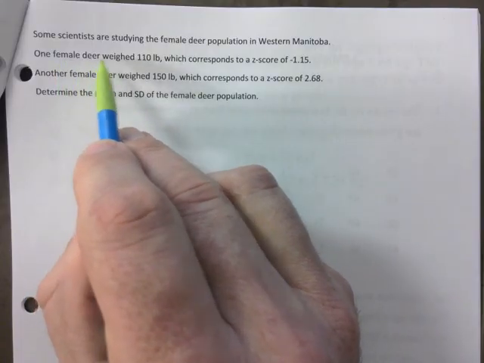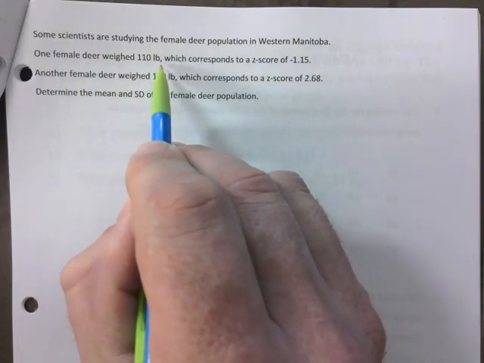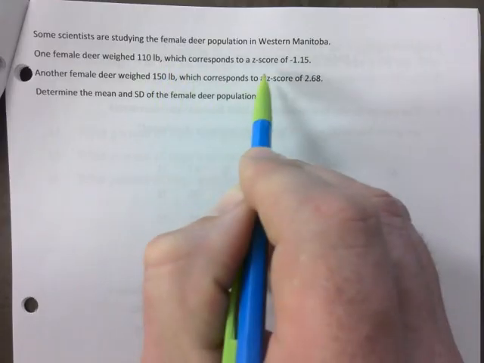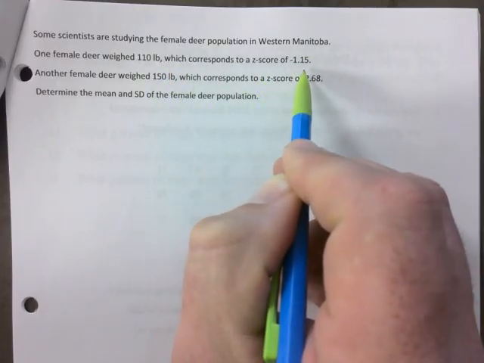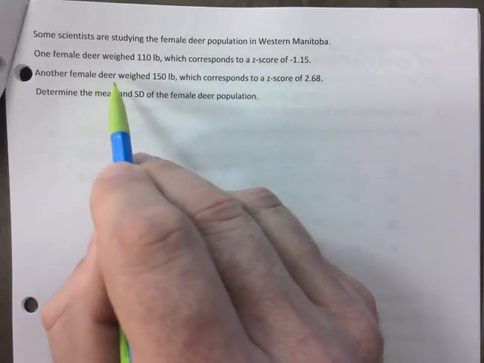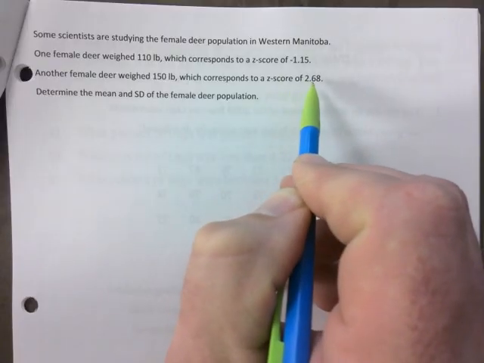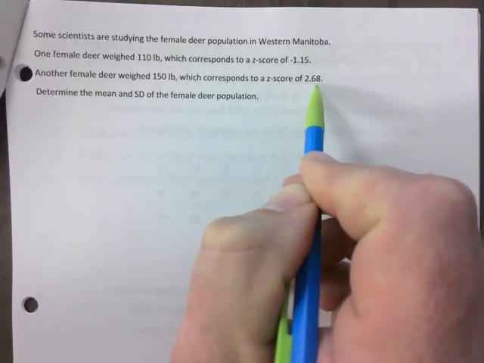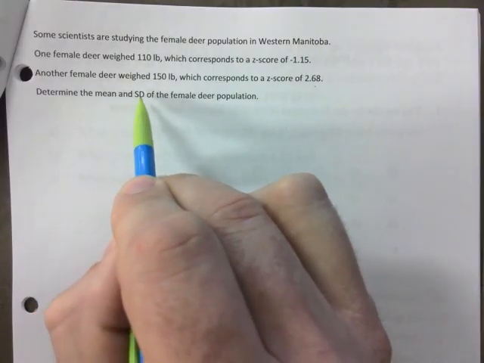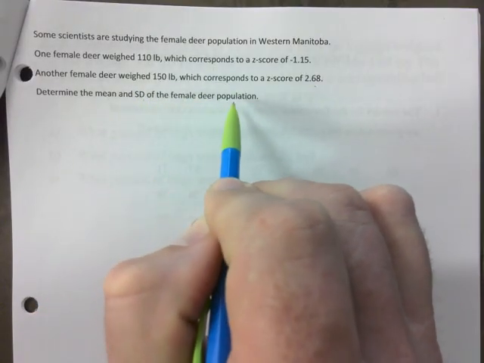One female deer weighed 110 pounds, which corresponds to a z-score of negative 1.15. Another female deer weighed 150, which corresponds to a z-score of 2.68. Determine the mean and the standard deviation of the female deer population.